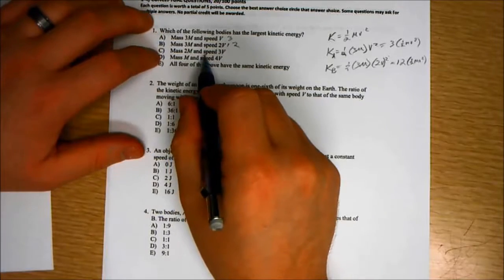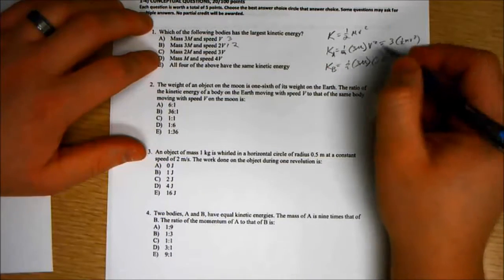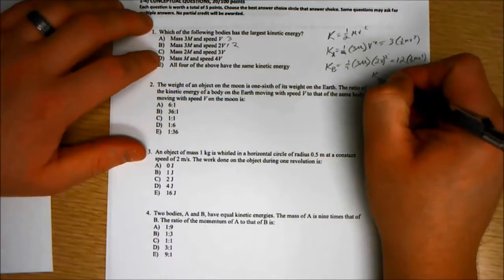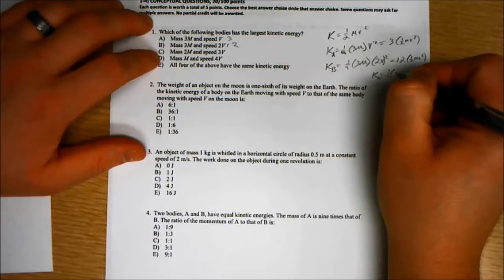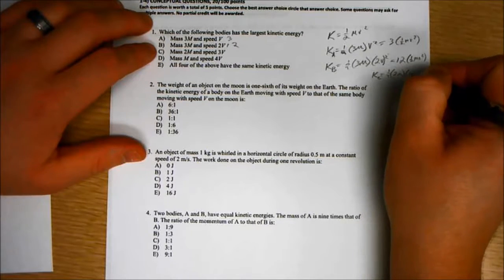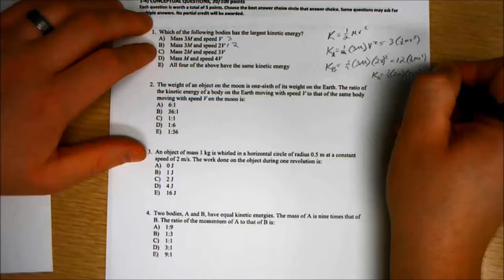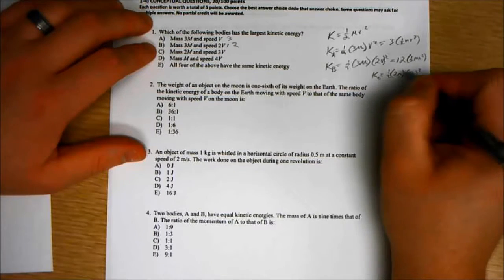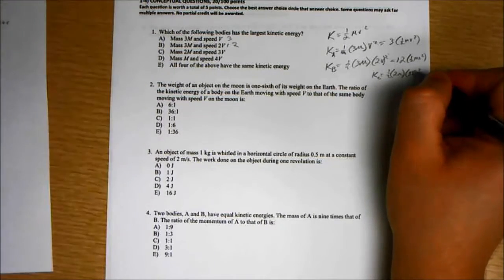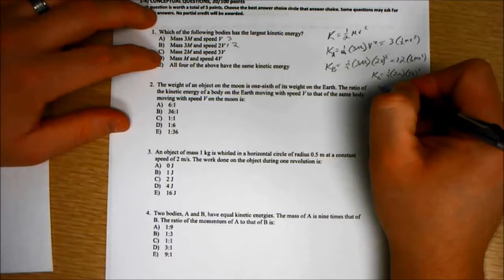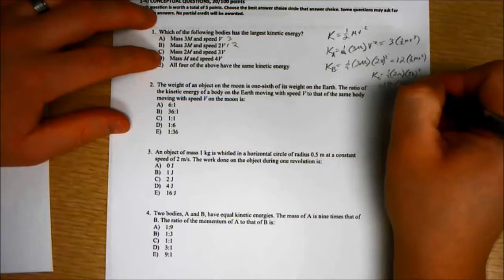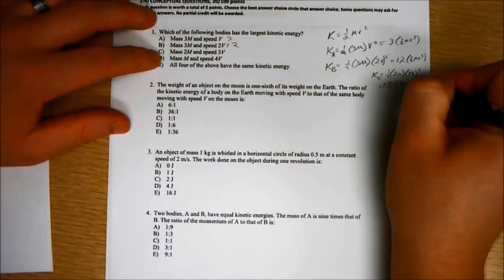Let's look at option C, mass 2m and speed 3v. So K_C equals 1/2 times 2m times (3v) squared, which is 9 because you squared the 3. 9 times 2 is 18, so this equals 18 times 1/2 mv squared.